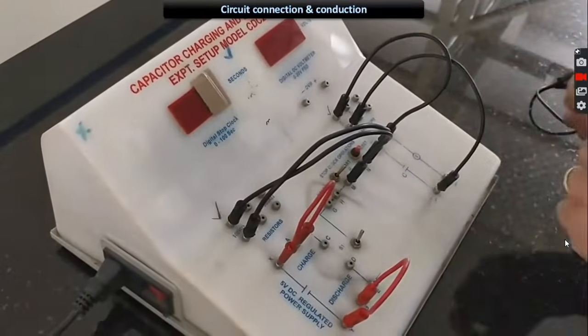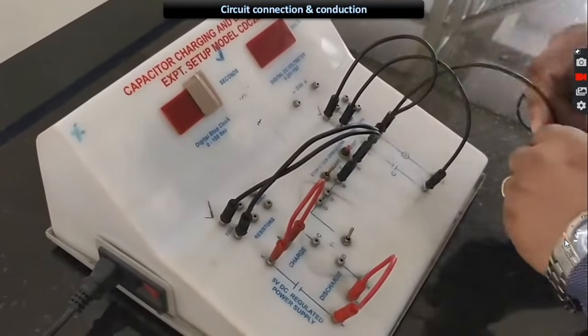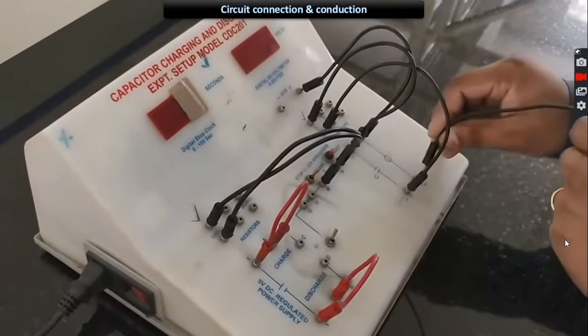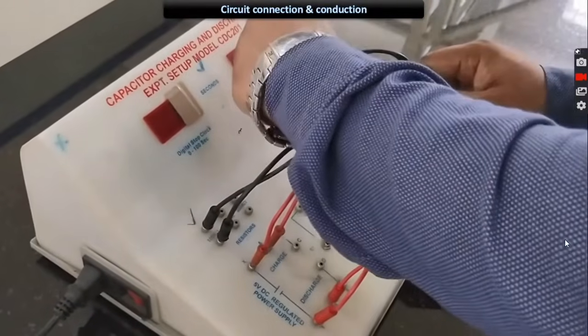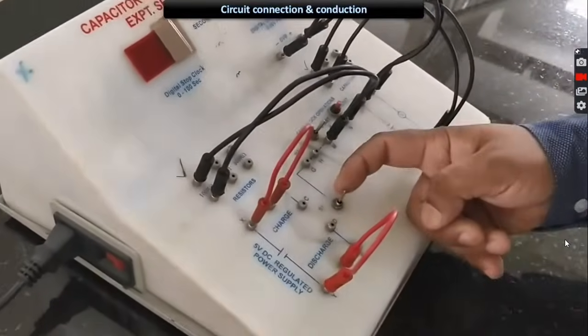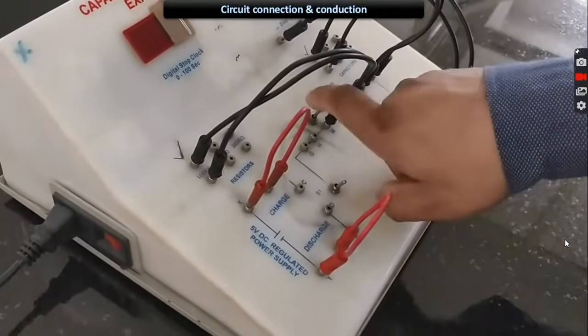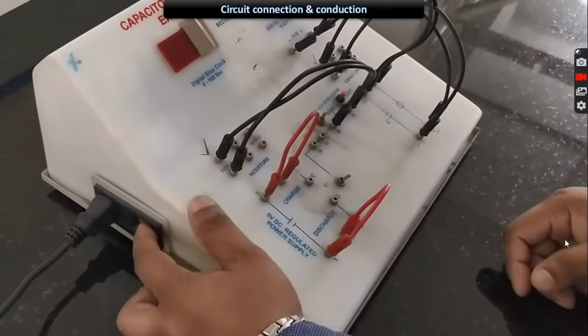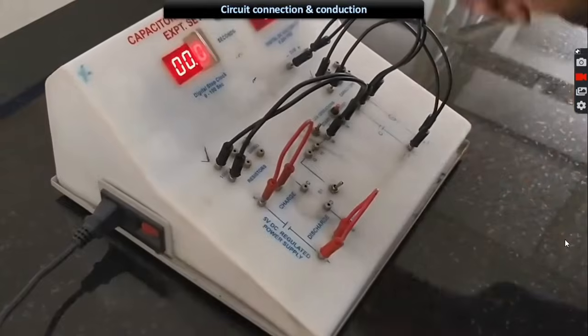Next we have the voltmeter. Here DVM is nothing but digital voltmeter. Connect the positive terminal of the voltmeter to the positive and negative to the negative. And we have to observe three knobs. The first one is the charging and discharging. Then start and pause the stop clock. Switch on the circuit.